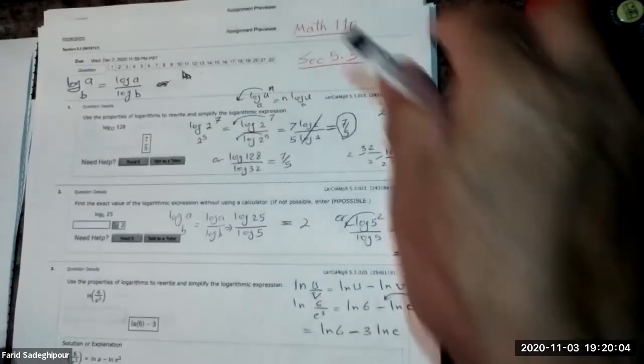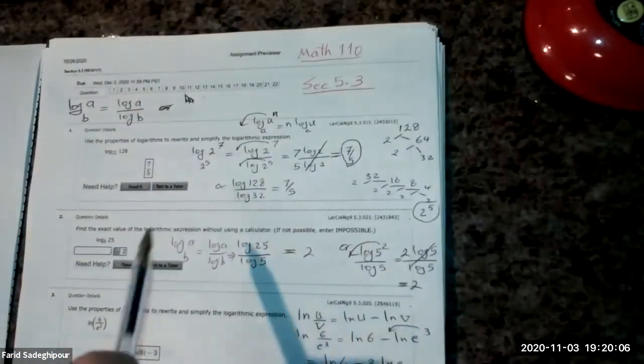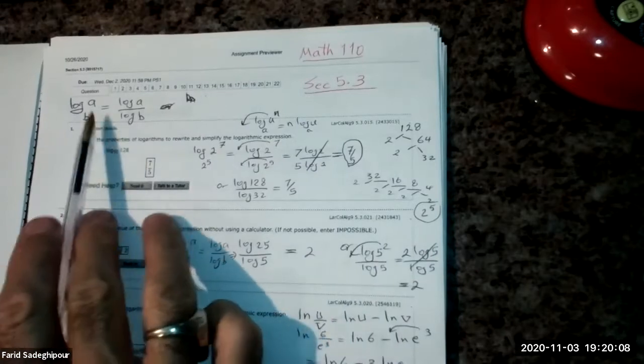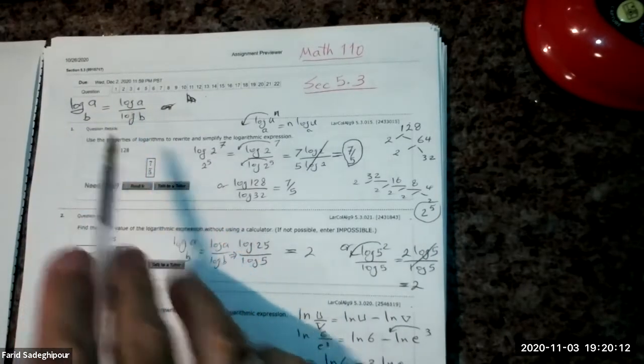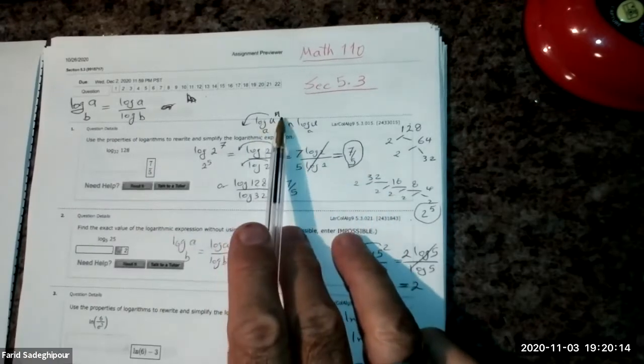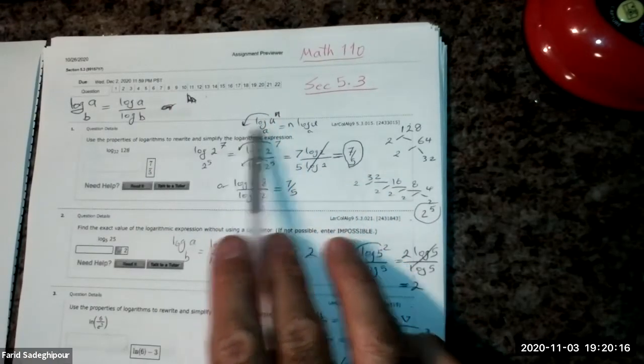And now there is some homework here, which basically uses two formulas. One is if you have a log of a with any base, you could write it as a ratio of two logs. We already discussed that. Or if you have a number, you could always bring it to the front.